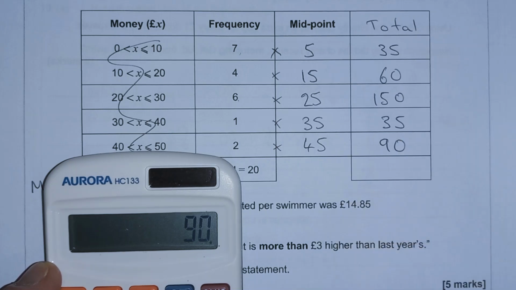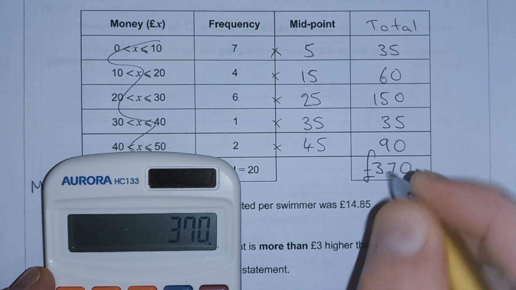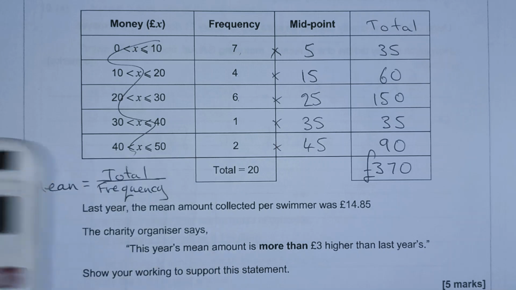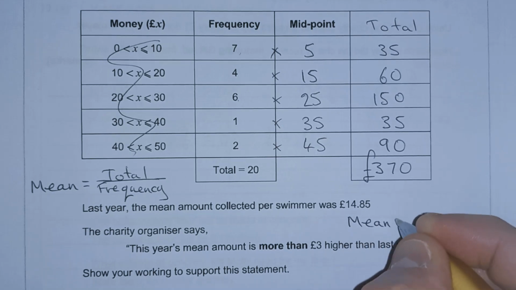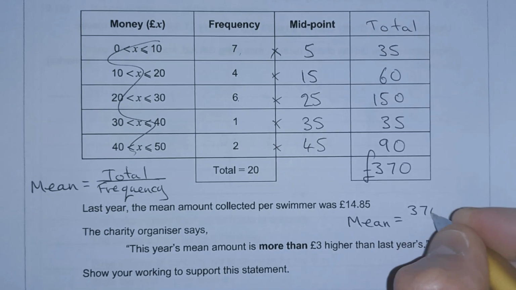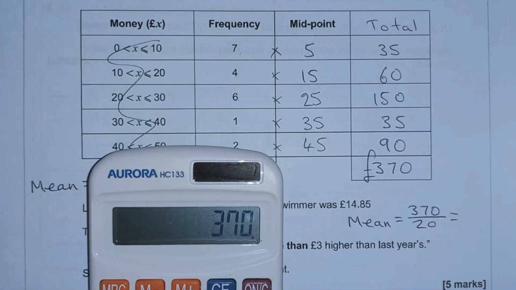So how much was collected in total? Well, it's going to be 35 plus 60 plus 150 plus 35 plus 90, which is £370. So we said our mean is the total divided by the frequency. Well, our total is 370. Our frequency is 20. So 370 divided by 20.